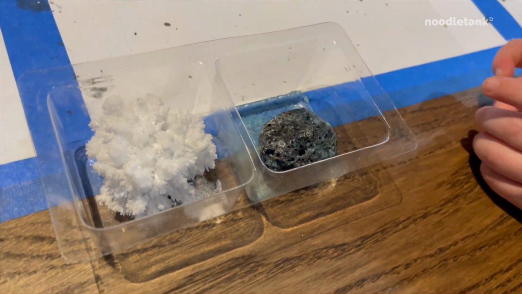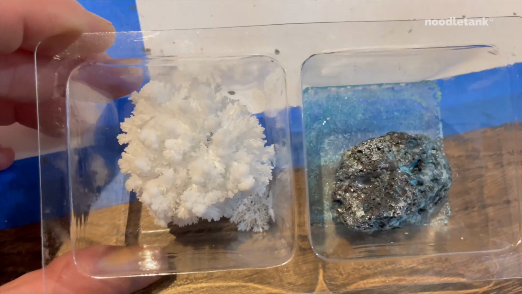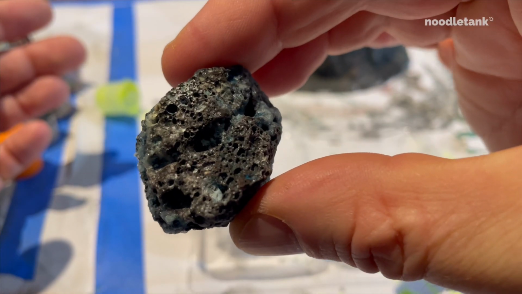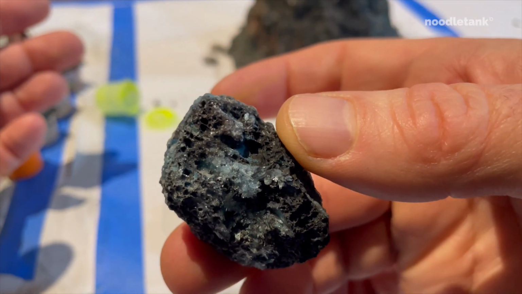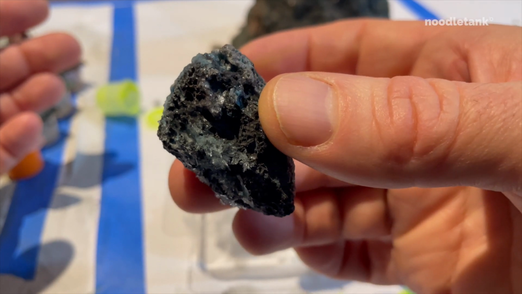Let's have a look. Okay, so yours was the blue crystal, right, Jacob? Wow. All right, let's take a closer look, shall we? Wow. Doesn't look like much happened to it. Oh, look, it's got more crystals on the underside, Jacob. Okay, so we'll take a closer look at that.